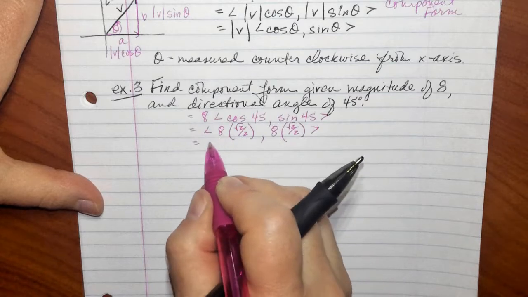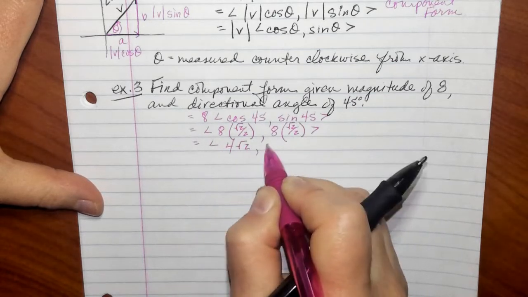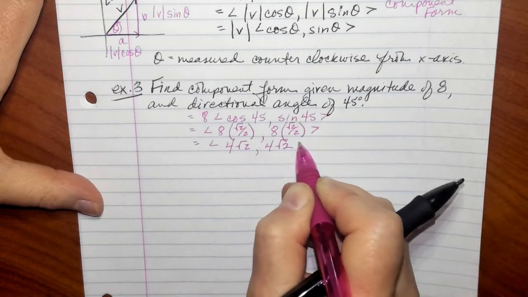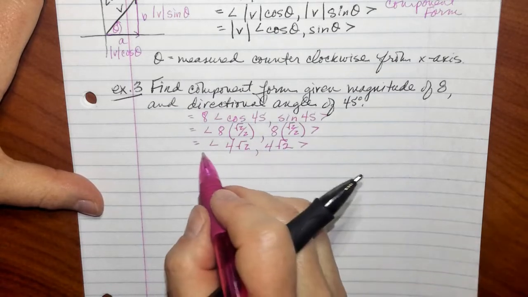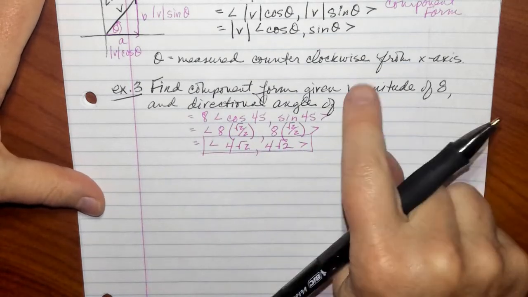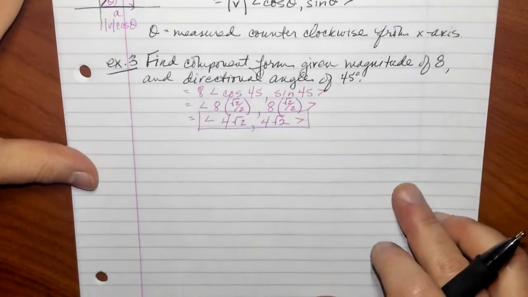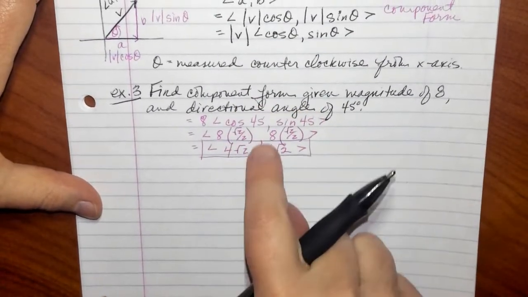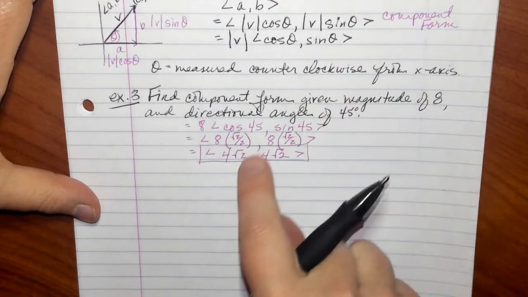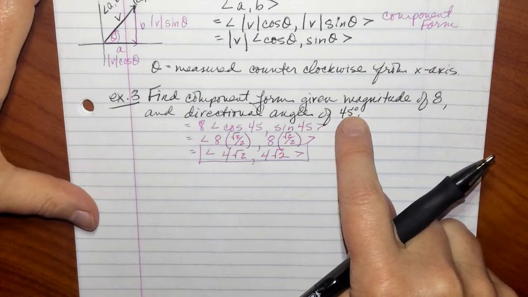2 into 8 goes 4 times, so you have 4 root 2 and 4 root 2. Okay, now we usually do not go to the decimal. Again, give me the exact values, because usually these directional angles will come right off your circle and you'll know the value. So that would be the component form of this vector given a magnitude and given that angle.